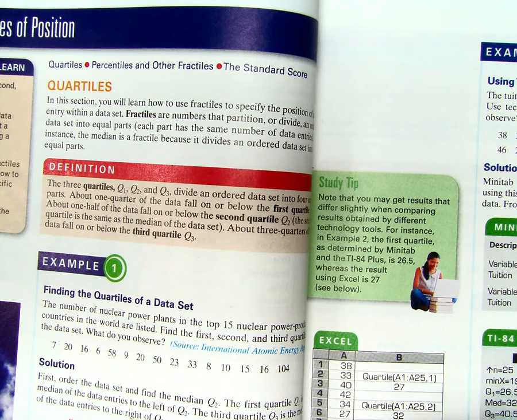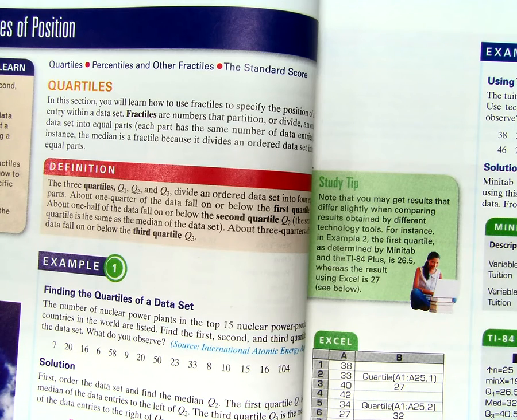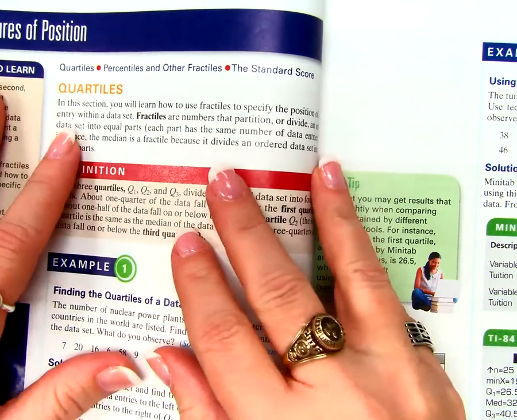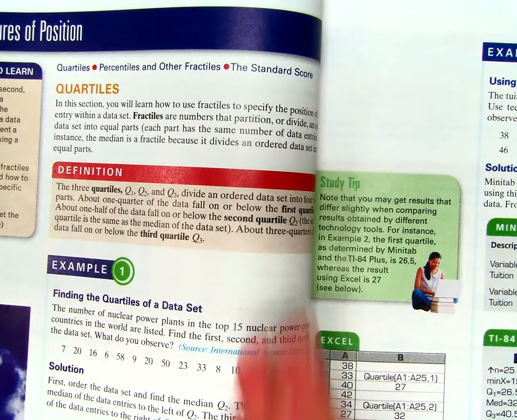This section of the book, 2.5, talks about measures of position. Keep in mind that we've talked about measures of central tendency, which was what? What do you remember? Close. Mean, median, mode, right? Then we talked about measures of variation, which was range, right? So today we're talking about measures of position. Where is the data in the list?